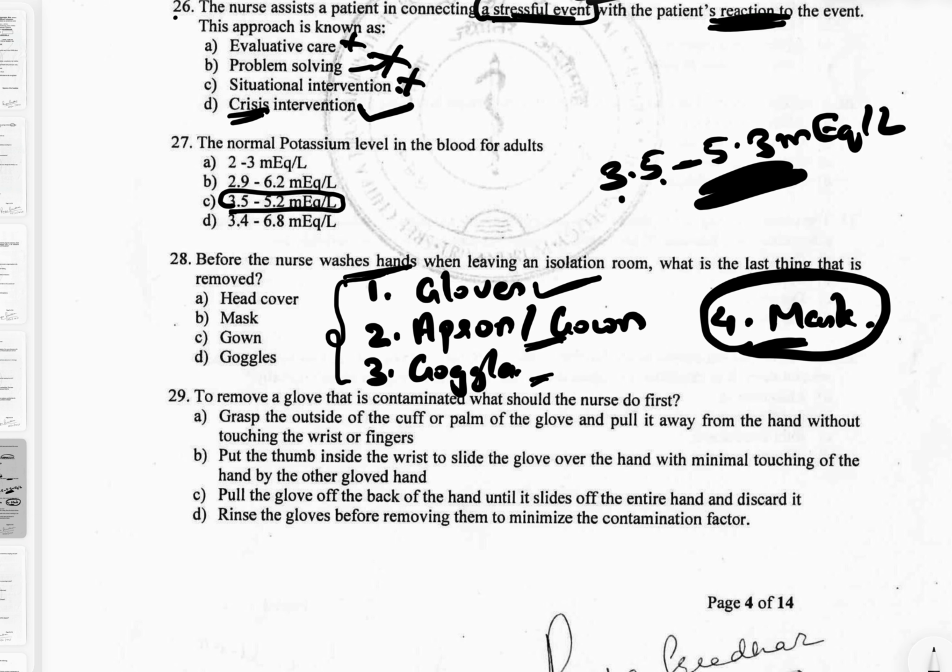So the question is, nurse washes hands while leaving an isolation room. What is the last thing that is removed? The last thing that is removed is option B, mask.